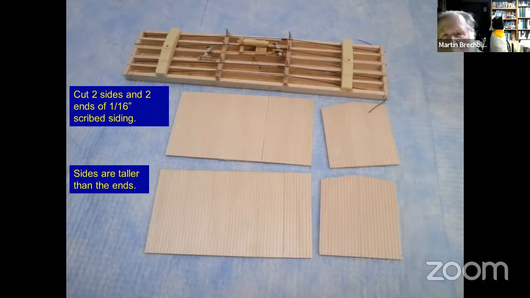Two ends, strangely enough, the width of a car. The sides are taller than the ends because they're going to extend over the sides of the flat car and cover up the sides, so they need to be a little bit longer. So assembling this might be a little tricky for some, because you can't just lay it right side up on your flat work surface.